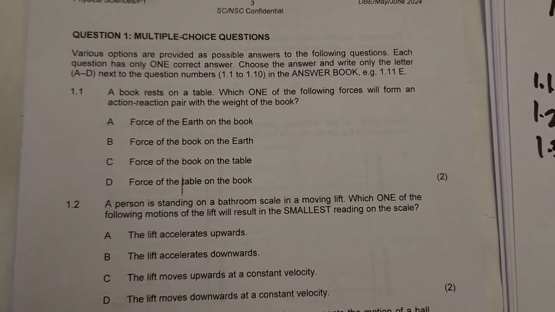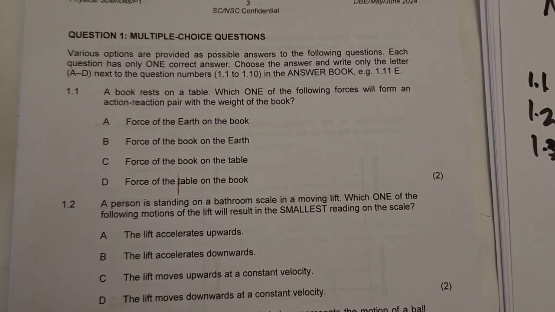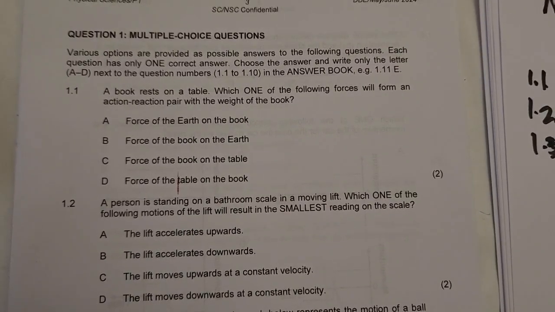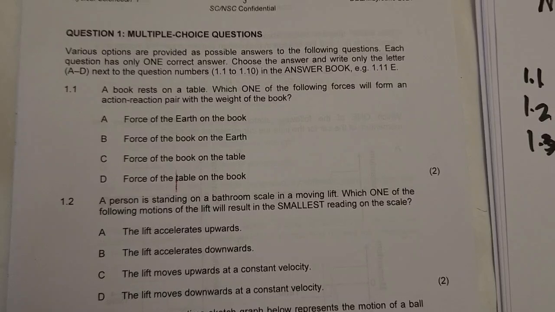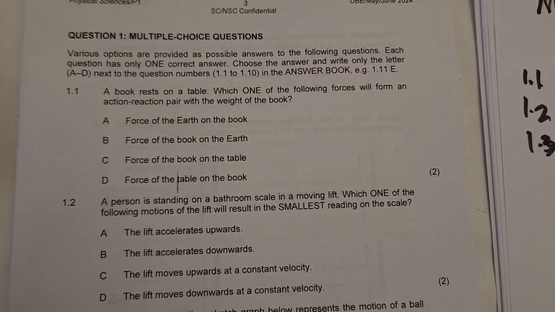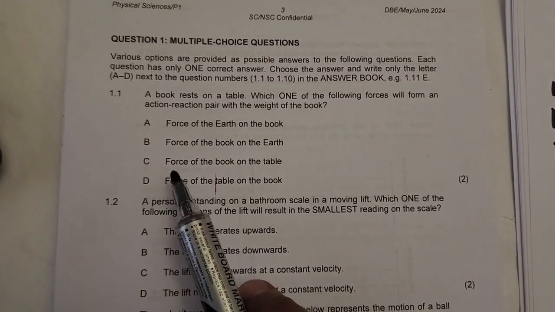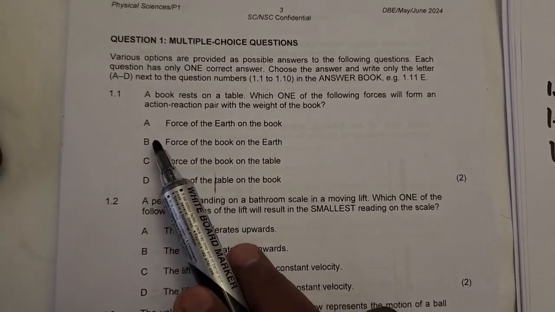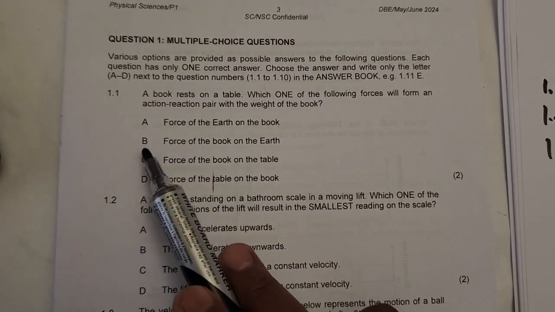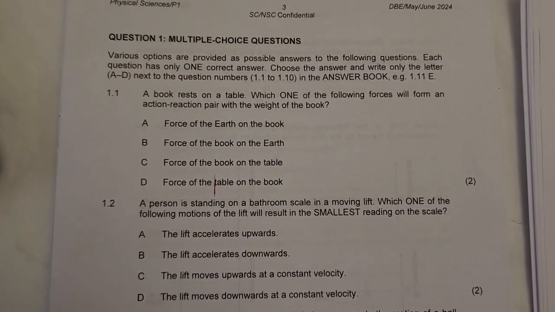Which means the weight of the book is the force that the earth exerts on the book. Therefore, the Newton 3 pair of the weight of the book will be the force that the book exerts on earth. So the best option there will be the force of the book on earth, which is B. That is the best option.